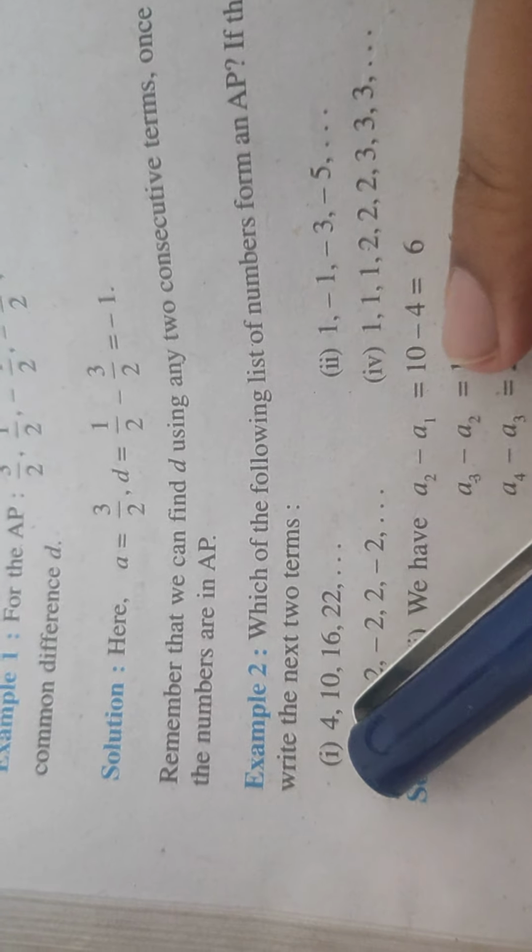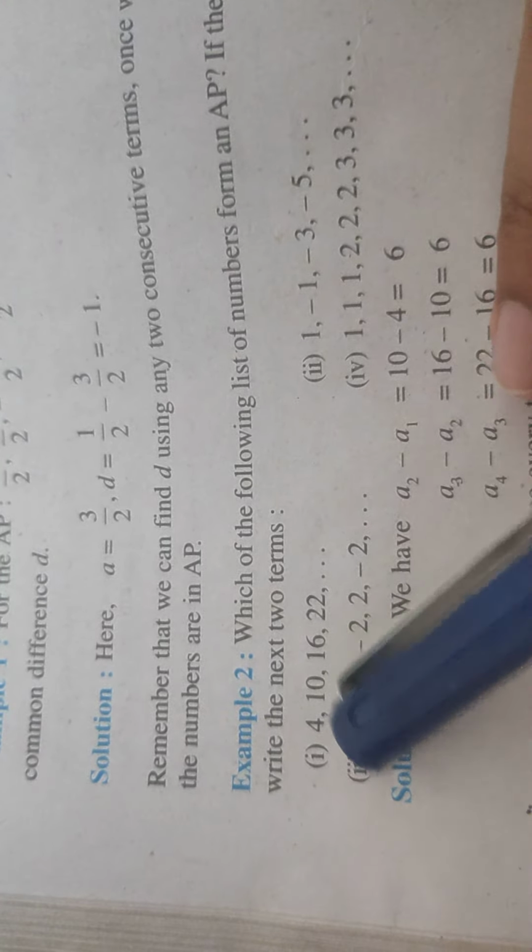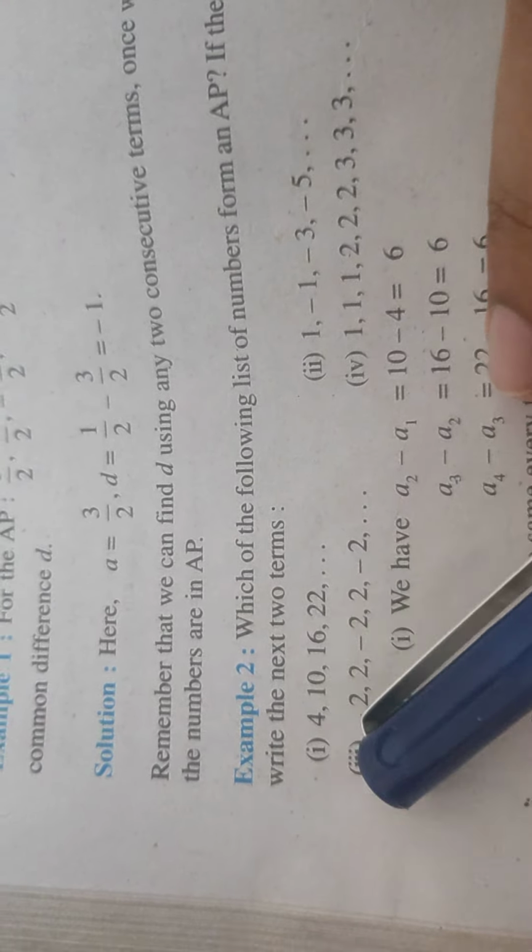Let's take the first term for example. So D here would be 10 minus 4, that is 6, right? And then in the next term here it would be 16 minus 10, again it's 6. Then 22 minus 16, yeah, again it's 6. So in each of the cases the common difference, or the D, is 6. Therefore this is an arithmetic progression.